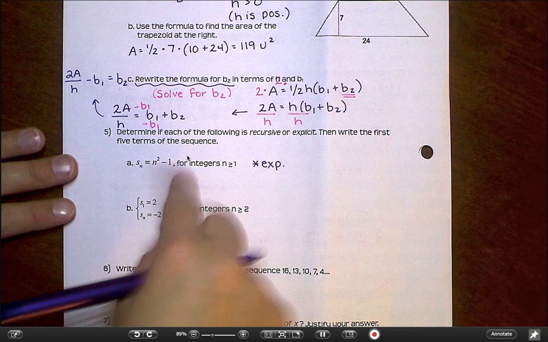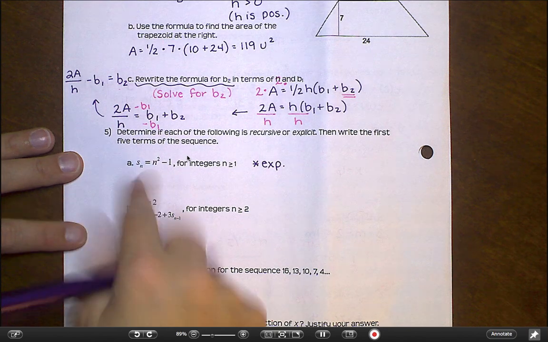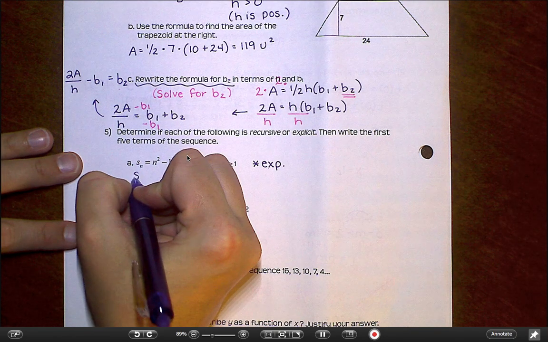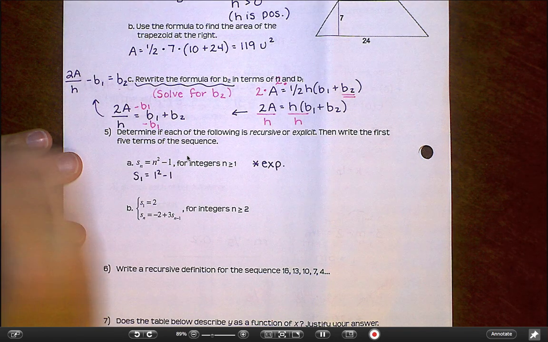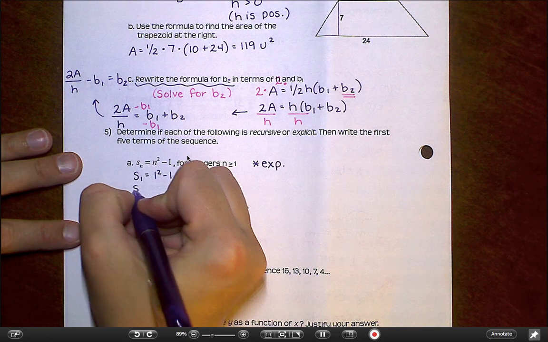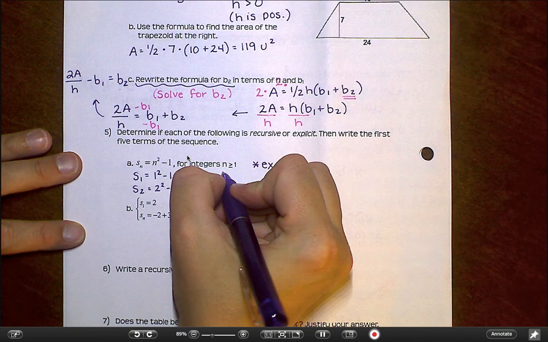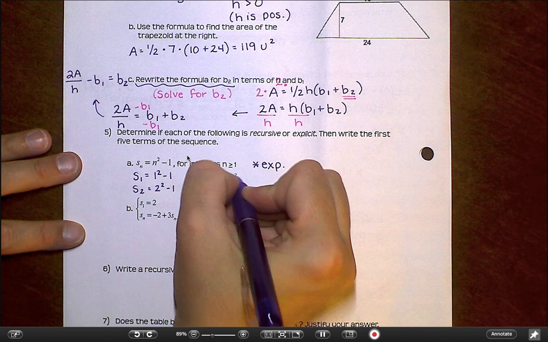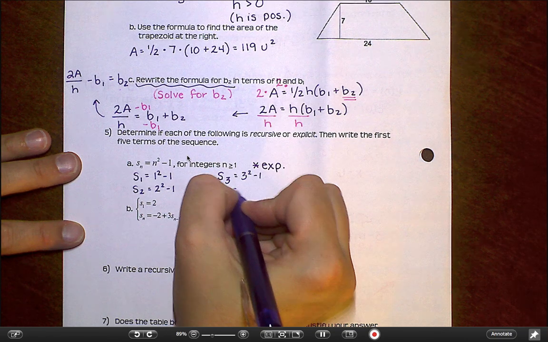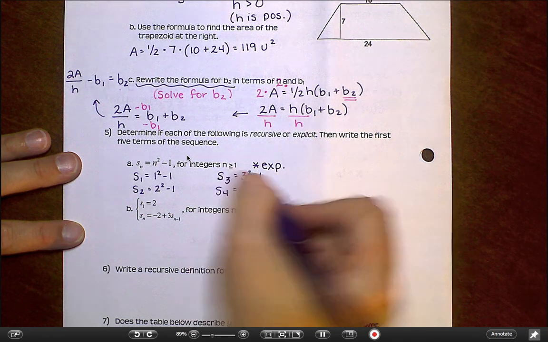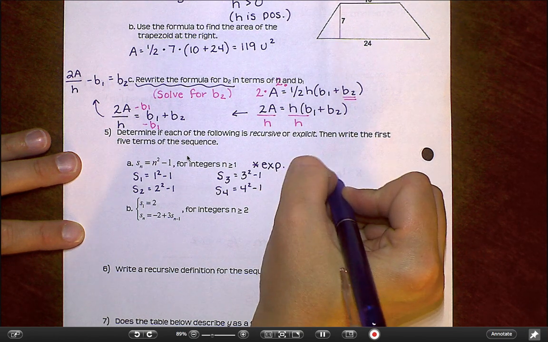Okay, because when I want term 1, I'm going to plug in a 1. When I want term 2, I'm going to plug in a 2. And so here's what that's going to look like. S1 would be 1 squared minus 1. I'm going to crunch the numbers in just a second, but S2 equals 2 squared minus 1. S3 would be 3 squared minus 1. S4, 4 squared minus 1. And S5, 5 squared minus 1.